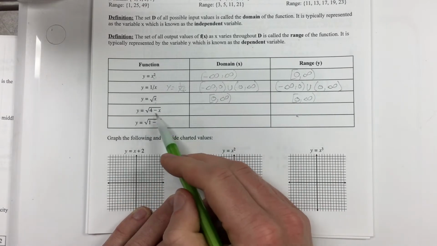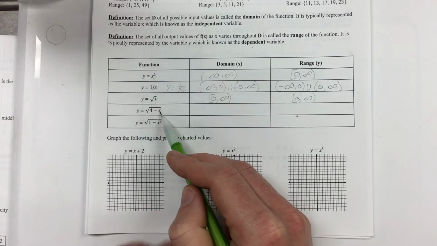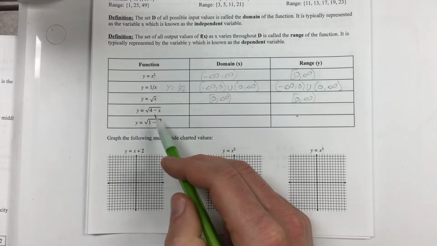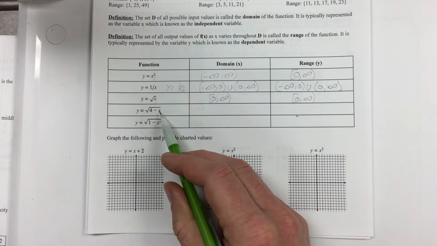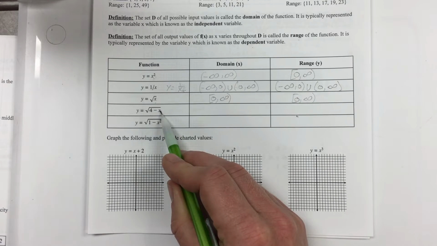And now we're going to look here at this square root. Now we have 4 minus x. So let's just start plugging numbers in. So if we take 5 and we put 5 in for x, we get 4 minus 5. 4 minus 5 is negative 1. We can't take the square root of a negative, so we can't use 5. If we put 6 in there, 4 minus 6 is negative 2. We can't use 6. So right now that's telling us that we cannot use any number that's 5, 6, 7.